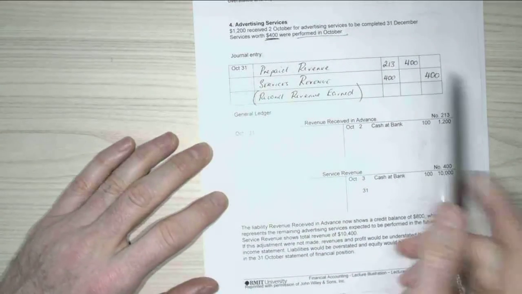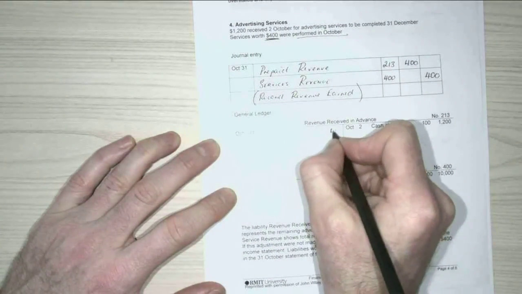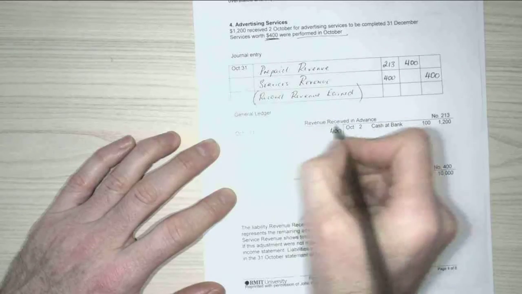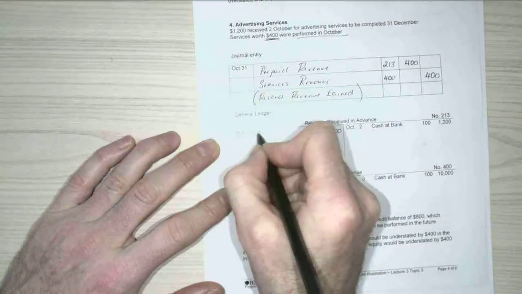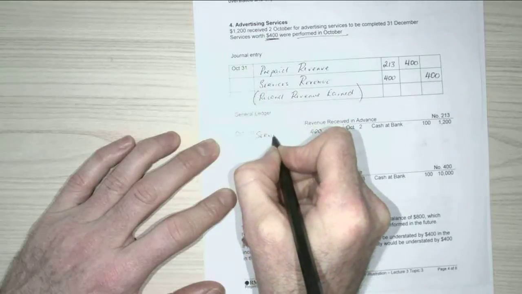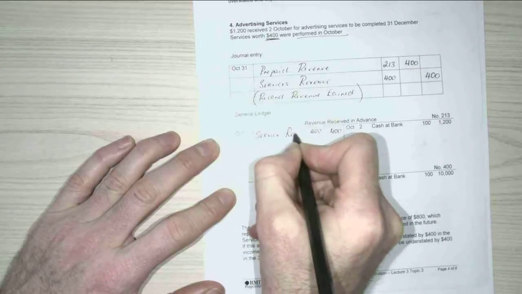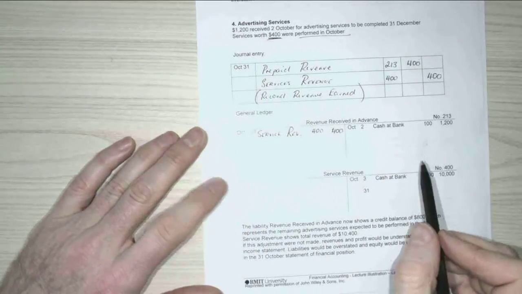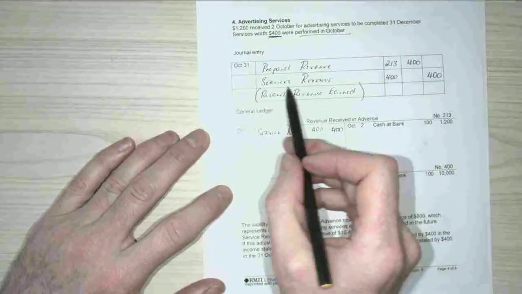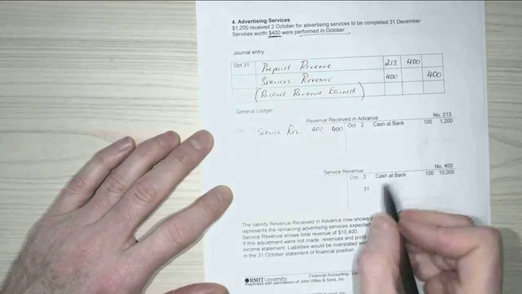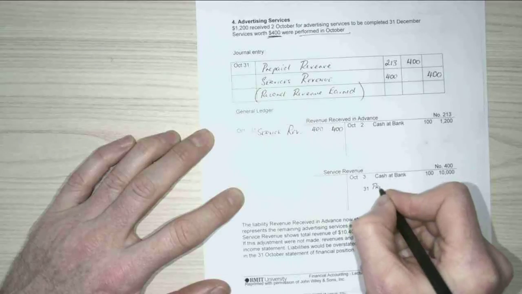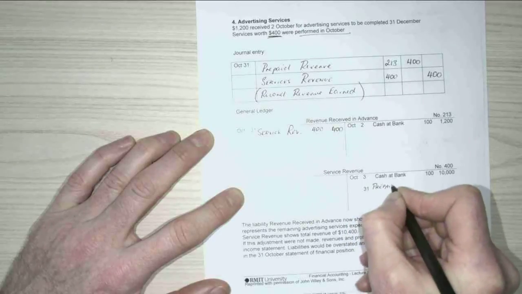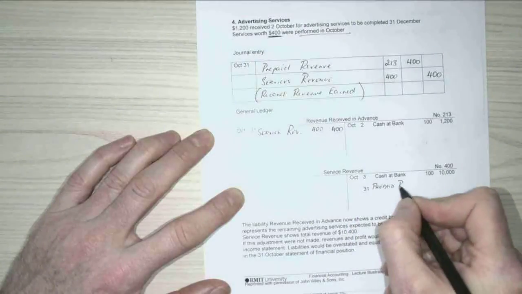So I'm posting my debit amount. It's for $400. It's into account 400, and it's services revenue. And I'm going to abbreviate to service rev. And I'm going to post my credit item now into my services revenue account, and it comes out of prepaid rev.